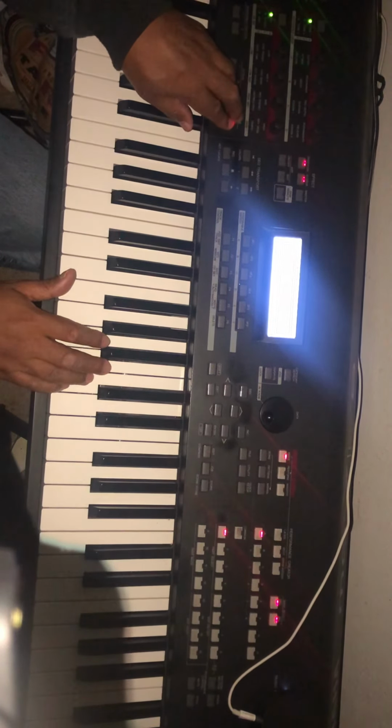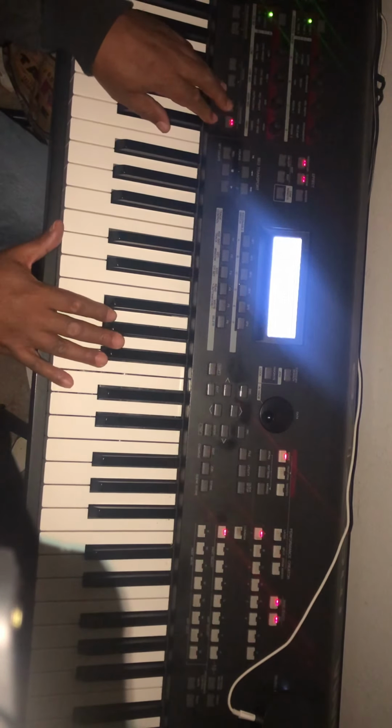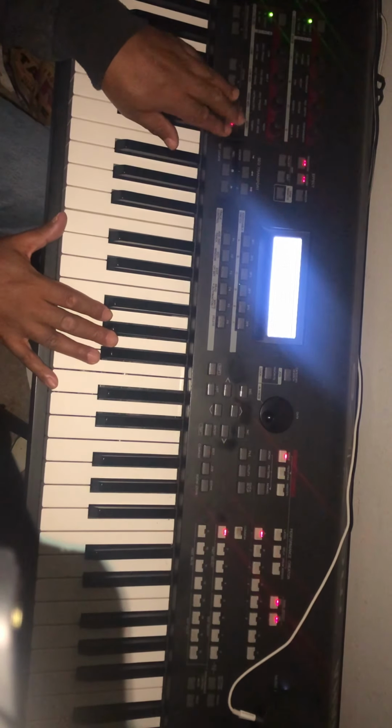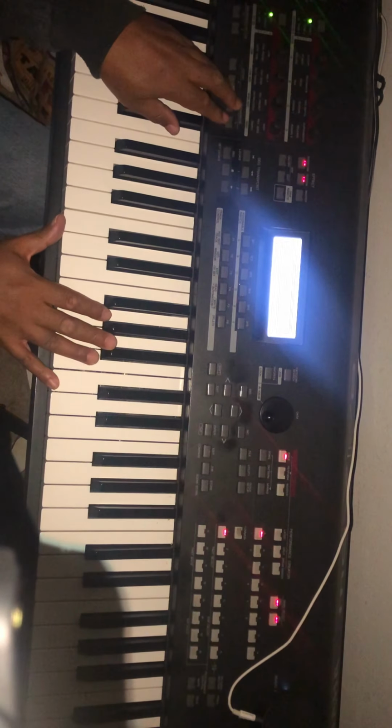Note that if you're in a key with this transpose button and you want to return to the original key, press them both together, and there you go, back to C.